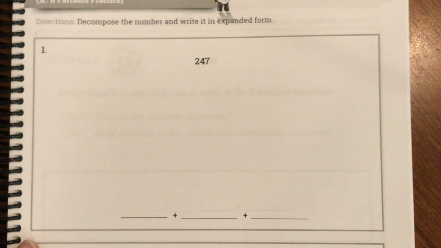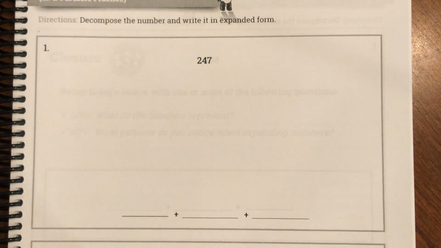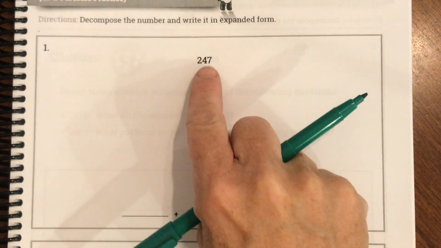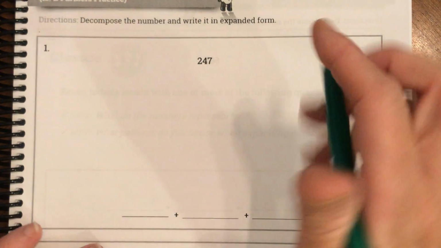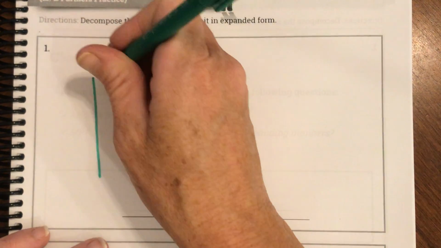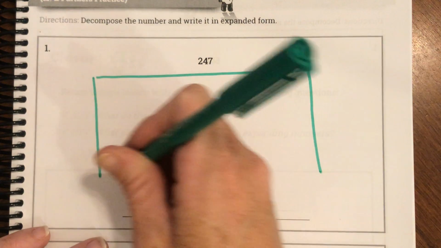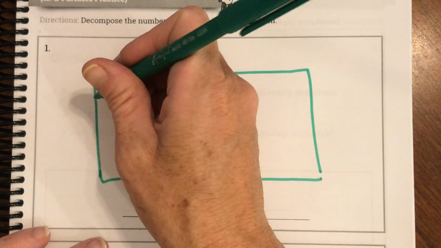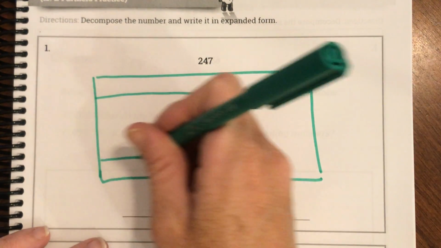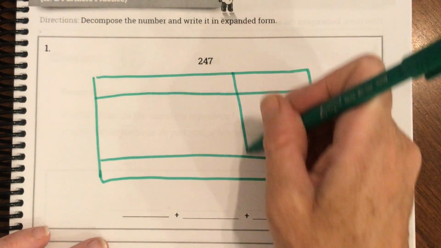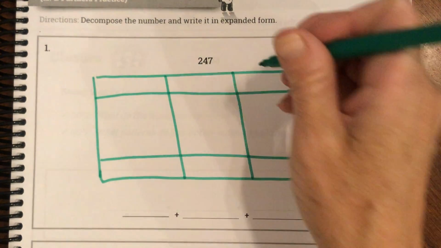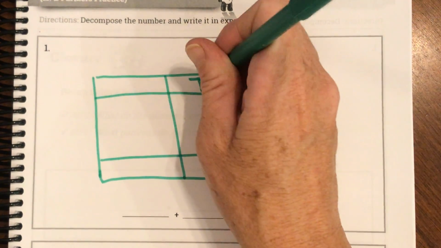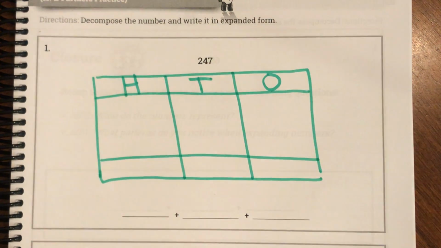And here's our first problem. It says, decompose the number and write it in expanded form. And our number is 247. Okay, so let's make our place value chart. And make sure you make a top and a bottom. And then we're going to cut it into 3 columns. So if you need to pause the video to draw your place value chart, you may. And this is our ones, our tens, and our hundreds.